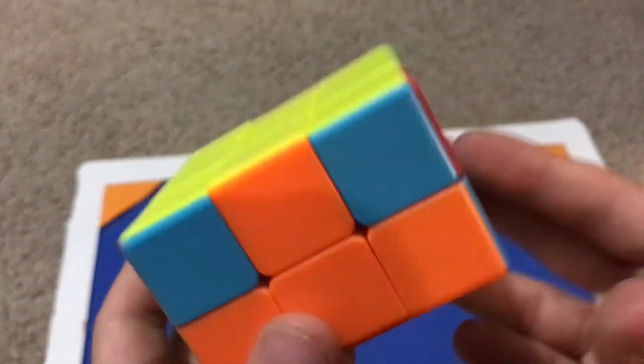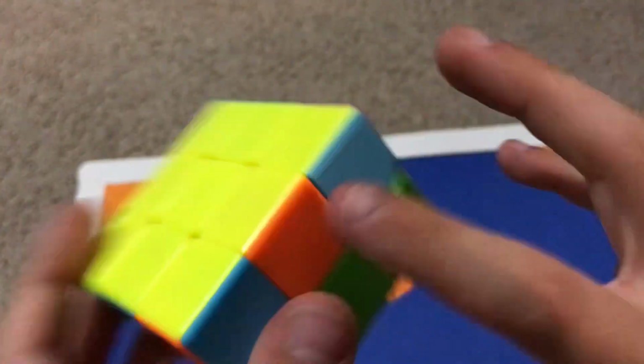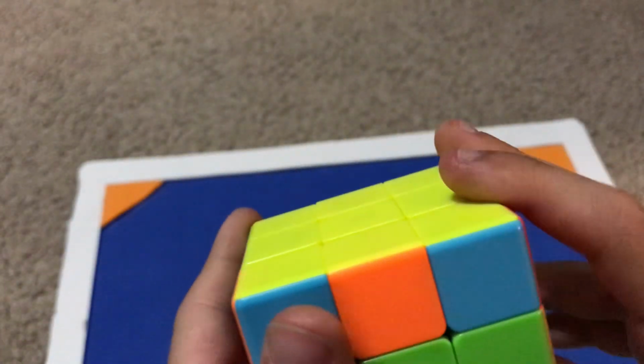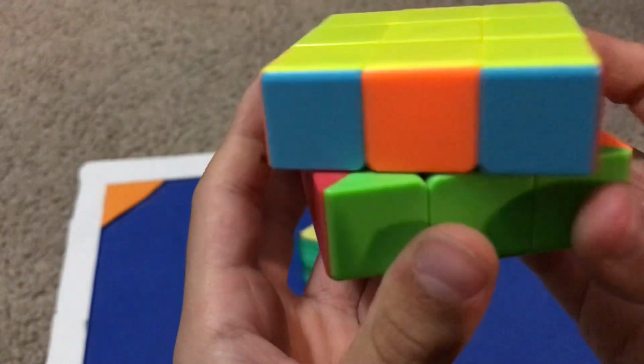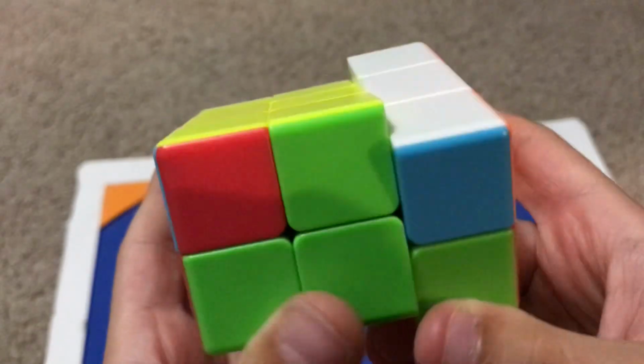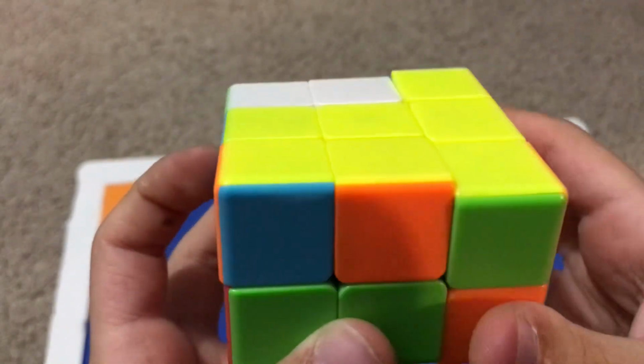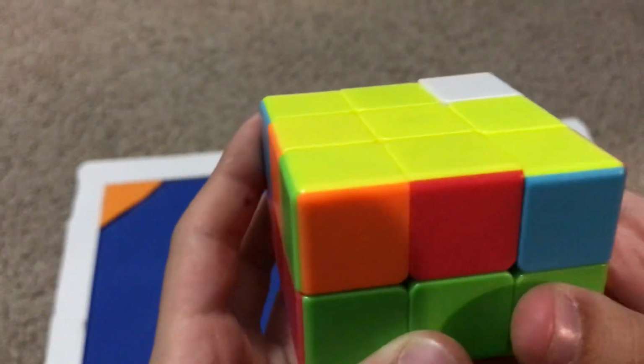Now we're going to solve all of the corners. We're going to orient them into their correct spots. You can hold the corners in any spot as long as they're on the top. So what you do, the algorithm is U, R2, U prime, R2, U, R2.